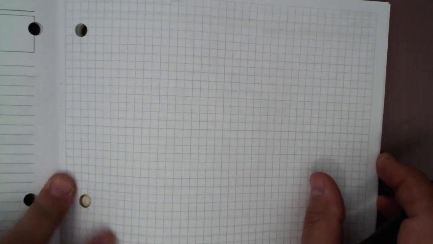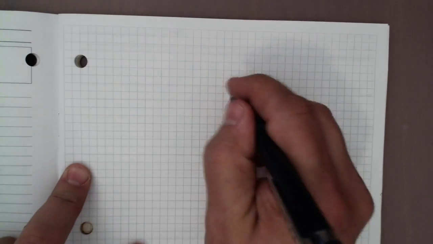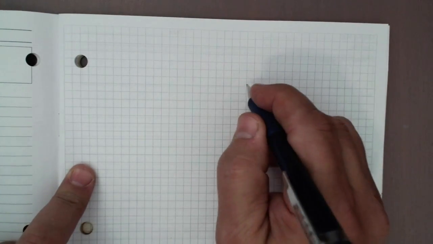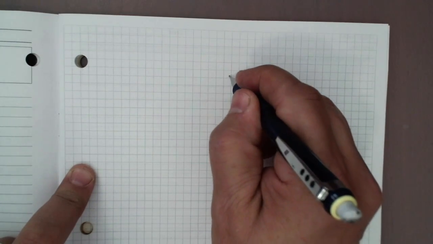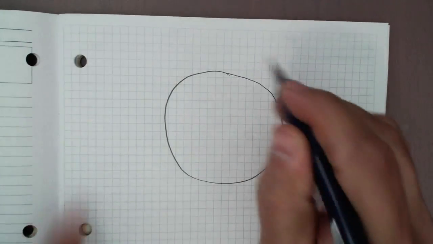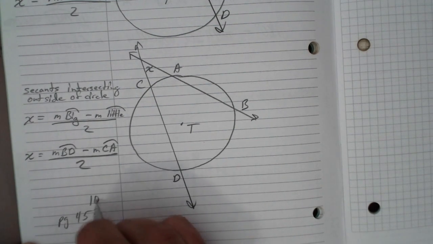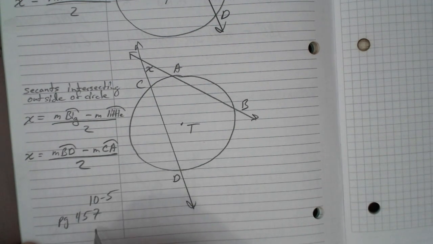Now I'm going to show you the reason it works. So if you just need the formula and you want to finish the problems, go ahead and work on those. And I think we're doing 16 through 29 all on that page. So the homework for this one would be page 457 at the end of 10-5, the PDF will be added, 16 through 29 all.